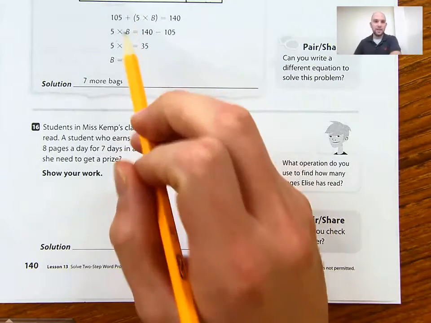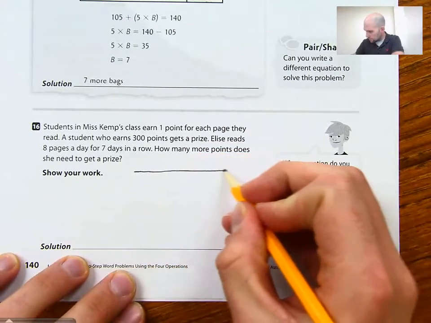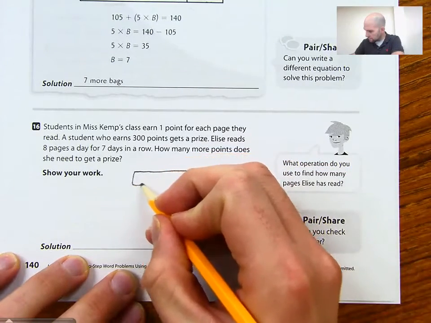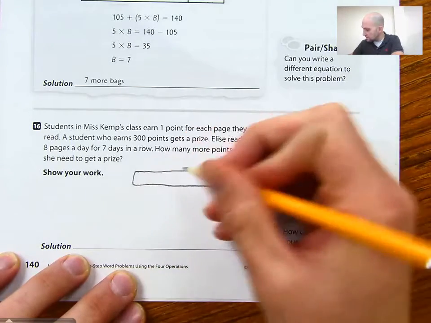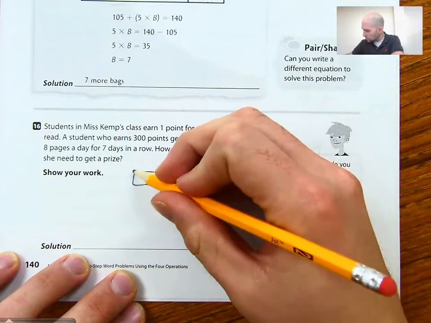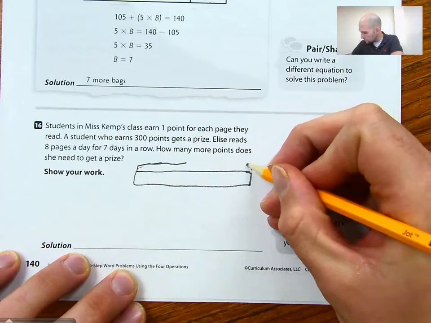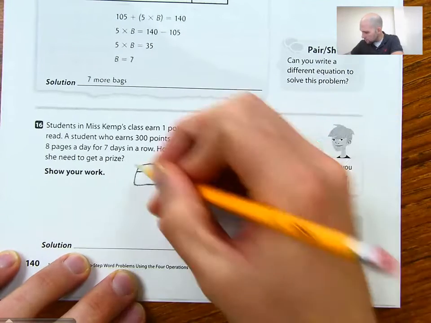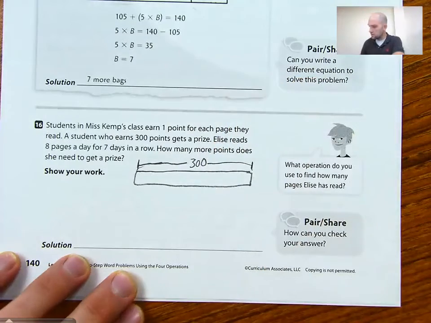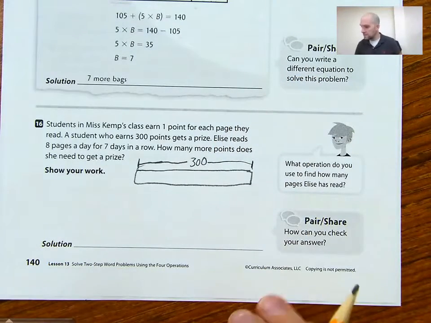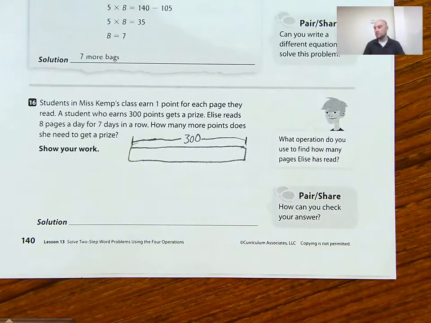I'm going to do exactly what they did in the example up here, and I'm going to draw a tape diagram. So here's my tape diagram. And I know if I'm in Miss Kemp's class, I want to win a prize. So I know that to win a prize, I need 300 points. So I'm not good at drawing those fancy brackets like they did up there in the example. But our picture doesn't need to be perfect.